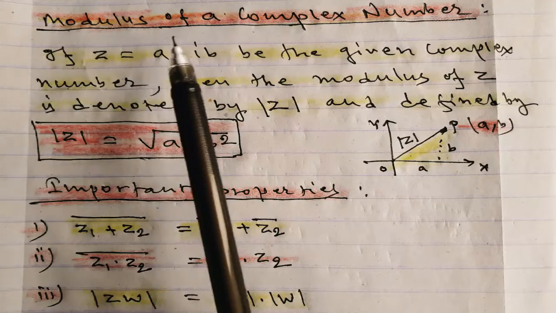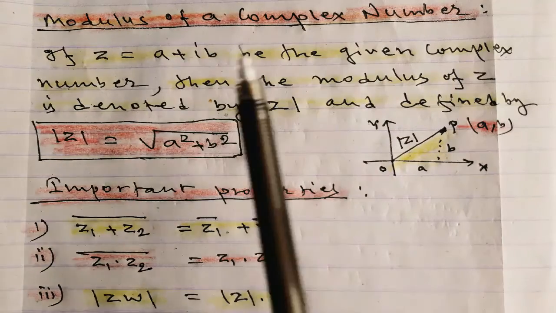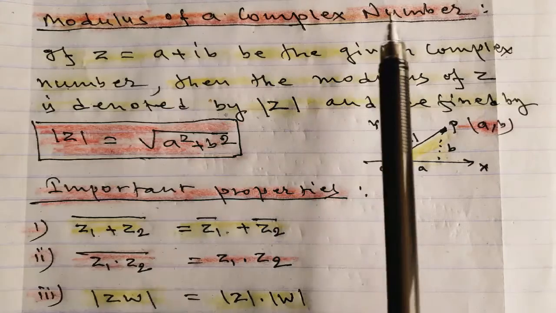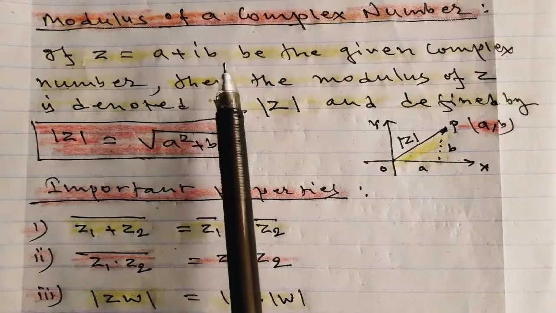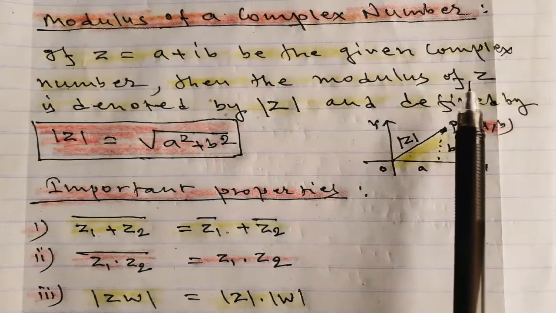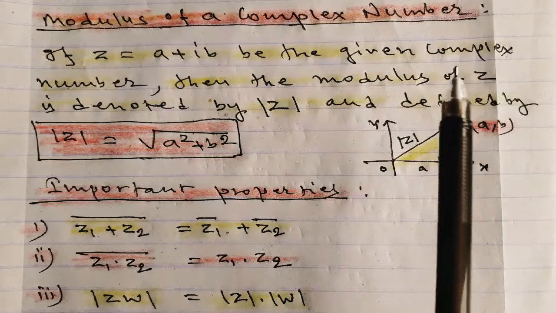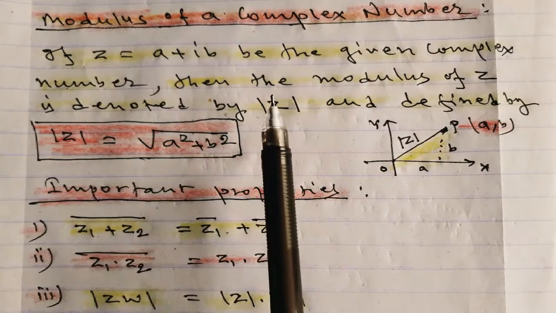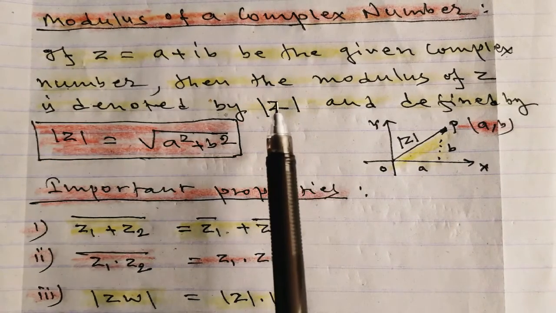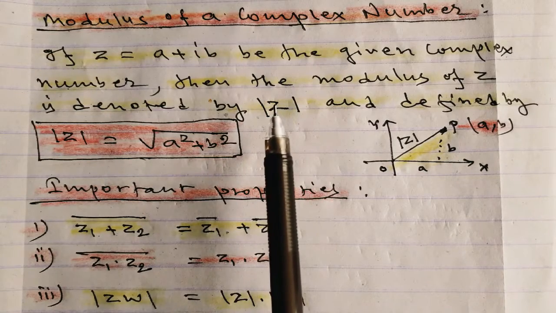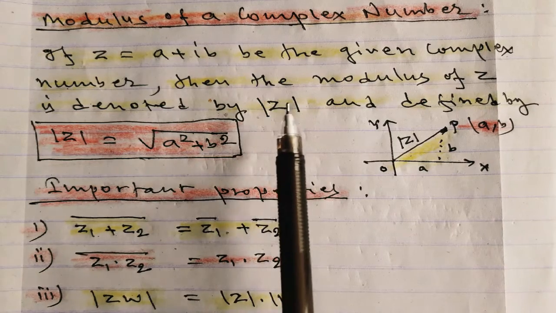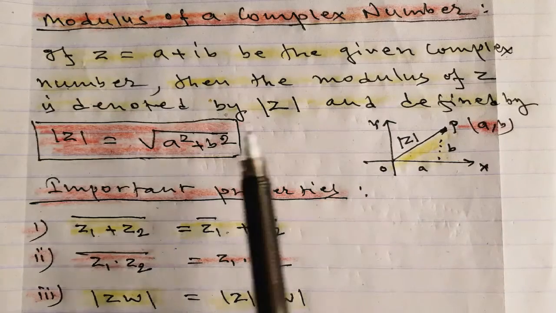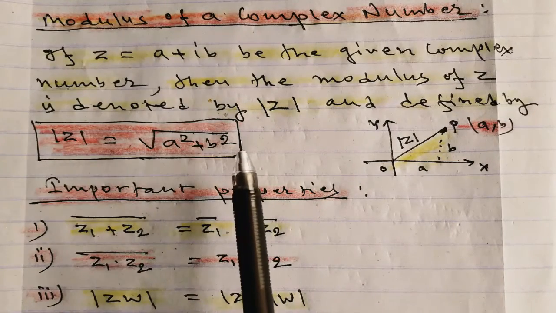Next, we are going to define the modulus of a complex number. If z is equal to a + ib, then the modulus, or we can say the absolute value of z, is denoted by writing two vertical bars around z, and defined by modulus of z equal to root of a square plus b square.